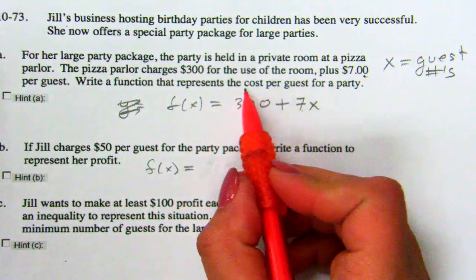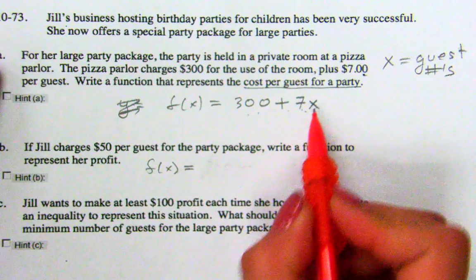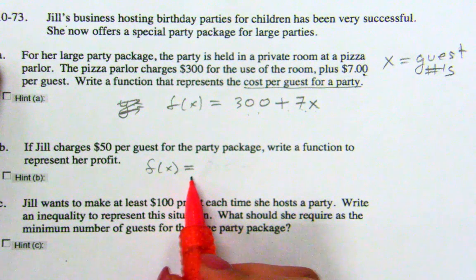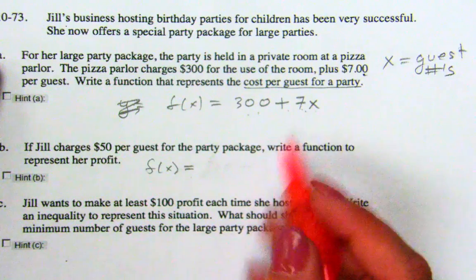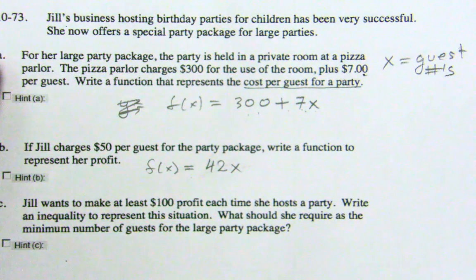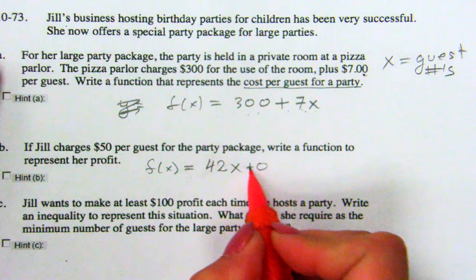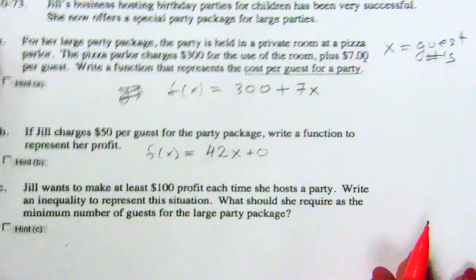The cost per guest for her party is $300 plus $7 per. She's making a profit of not $45, but $42 per guest. That's her profit, $42 per guest, and she starts with no profit because if no guests come, then she doesn't make anything.